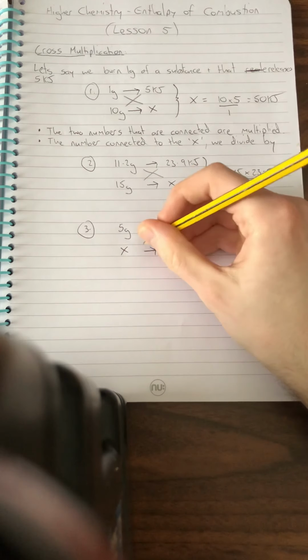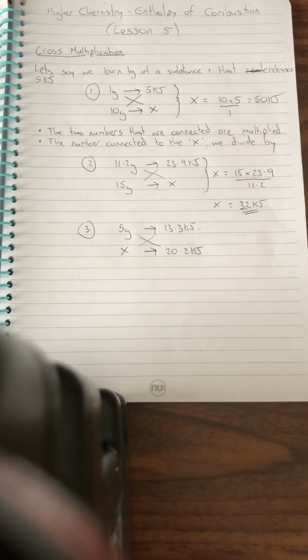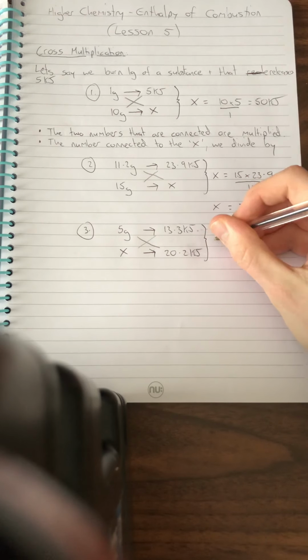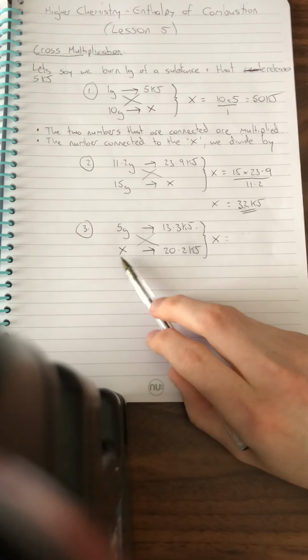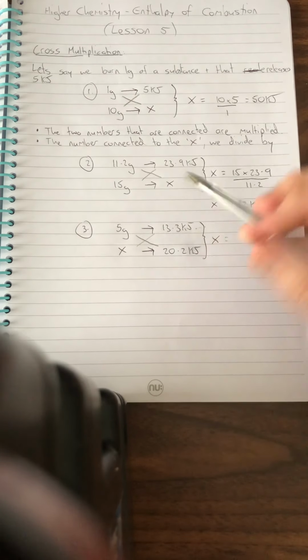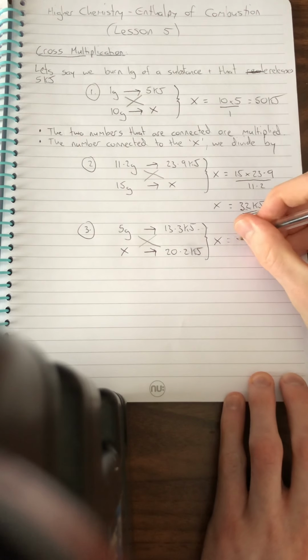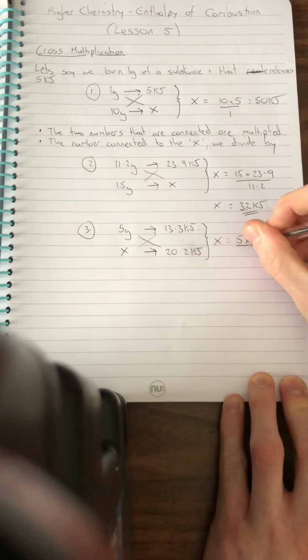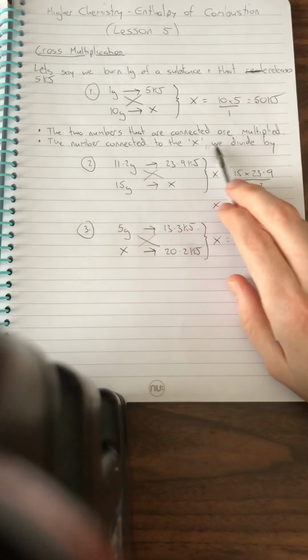Exactly the same idea. We cross multiply, just like so, and follow our rules. Our first rule, the two numbers that are connected are multiplied. Now, it's changed. It's no longer here and here, it's the 5 times the 20.2. So 5 times 20.2 divided by, and the next one, the number connected to the X we divide by.